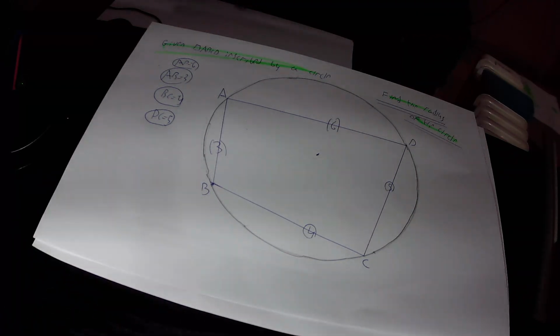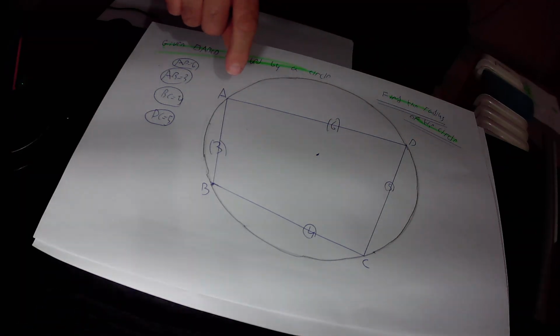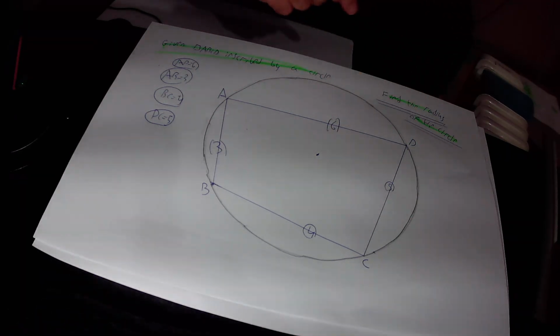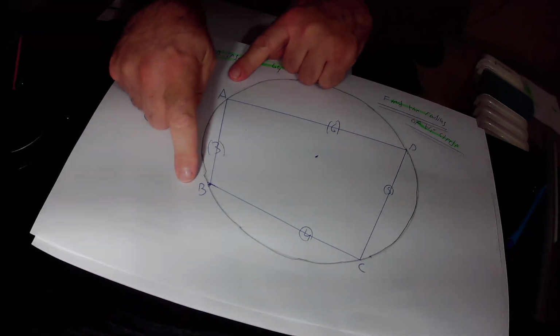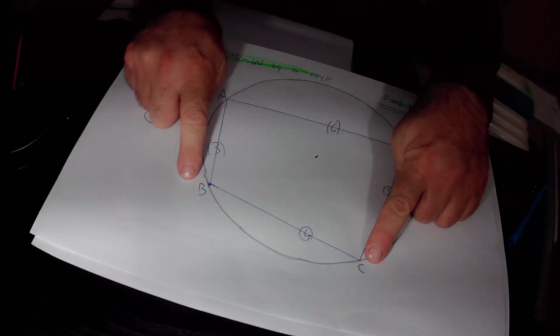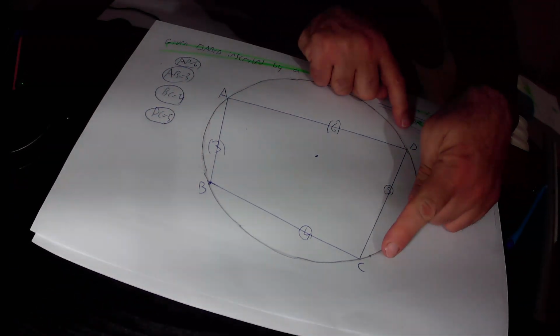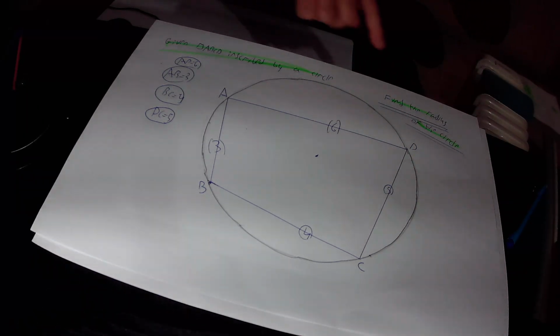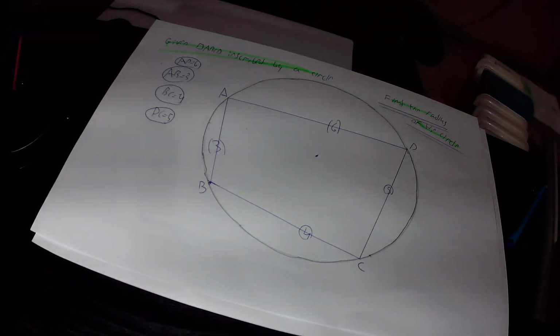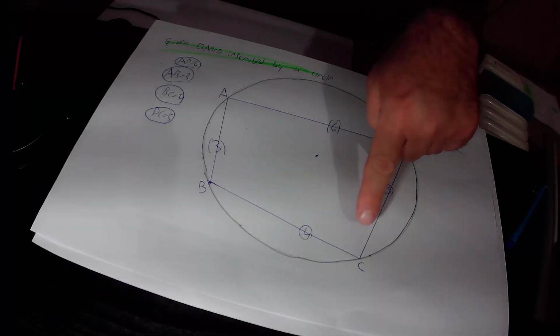In the drawing, we have quadrilateral ABCD that is described by this circle. Side AD of this quadrilateral equals 6 units, side AB equals 4 units, side BC equals 4 units, and side DC equals 5 units. Our task is to find out the radius of this circle. So first of all, we will define this angle BCD as alpha.